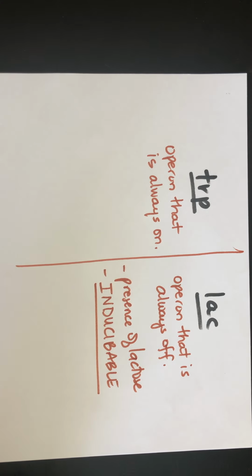Trip operon, always on, because it needs to make tryptophan.